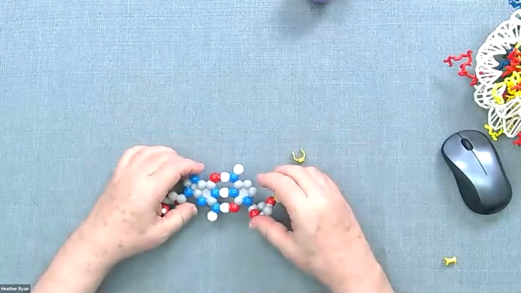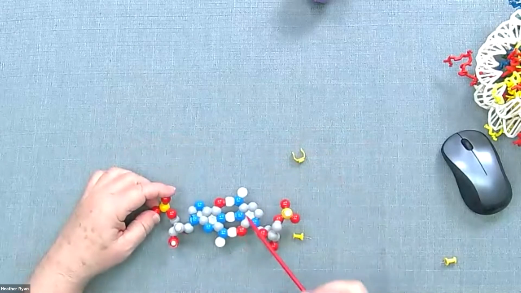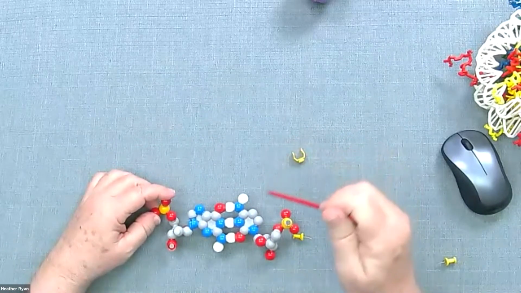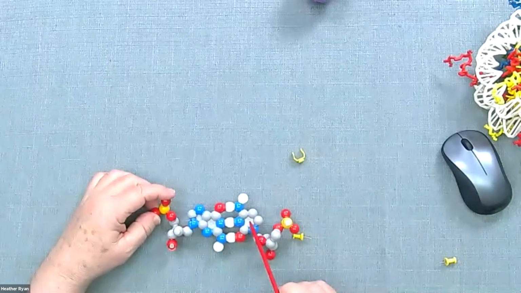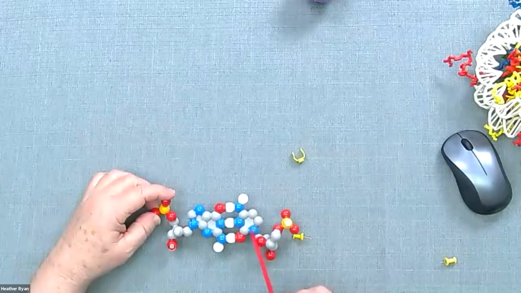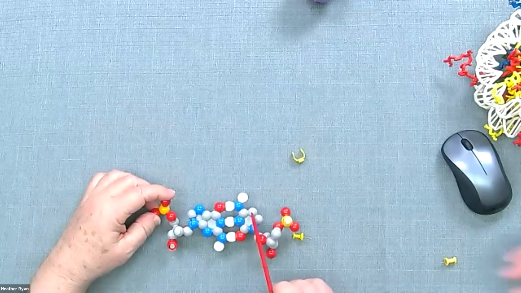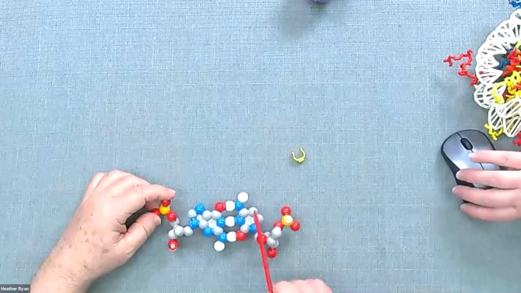All right. I want to show you a GC base pair. So here's the C. I want you to imagine it is followed by a G. And I want to point out which atom on the cytosine is methylated. And the answer is it's the number 5 carbon. So we methylate the number 5 carbon.